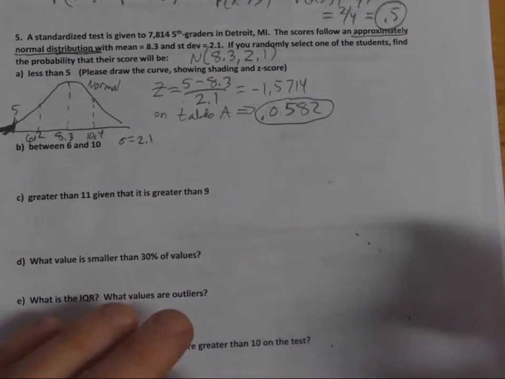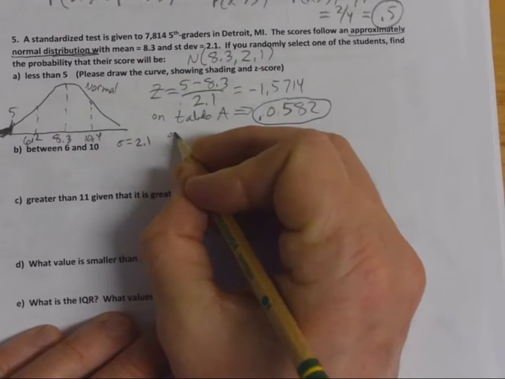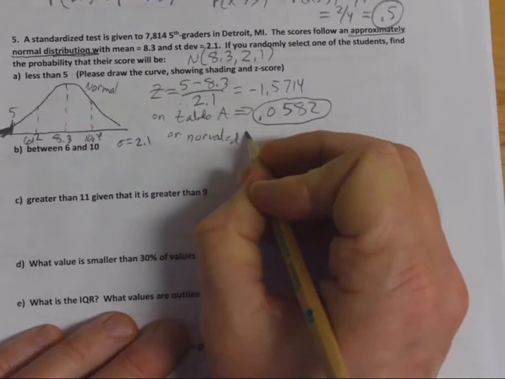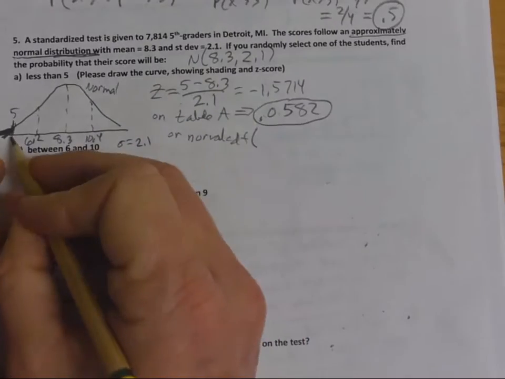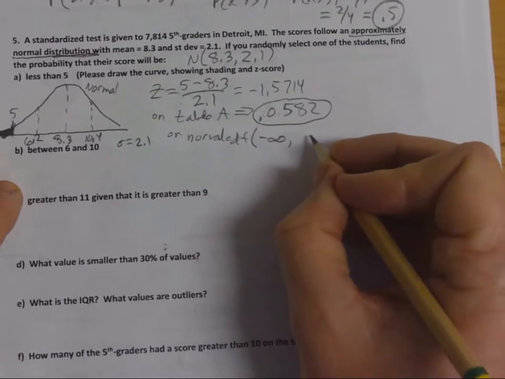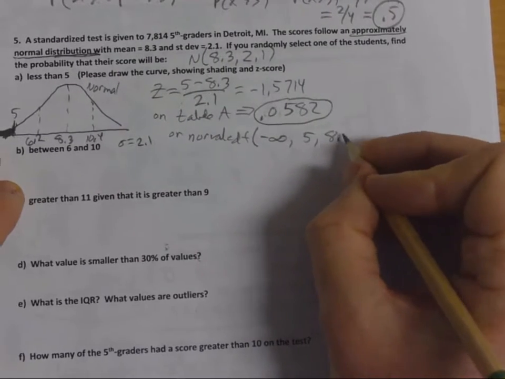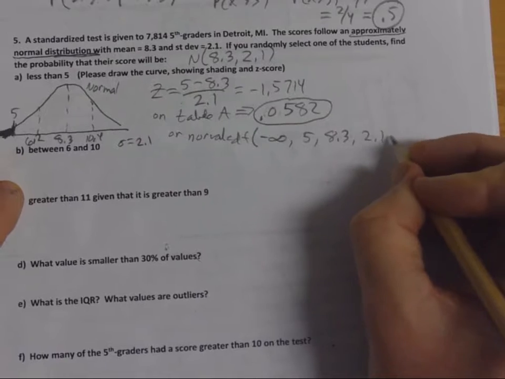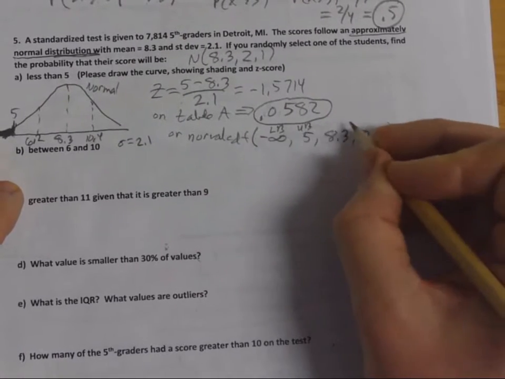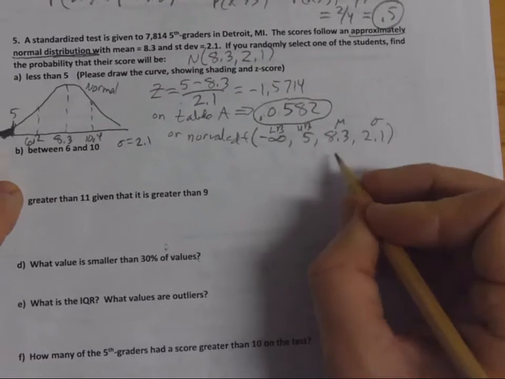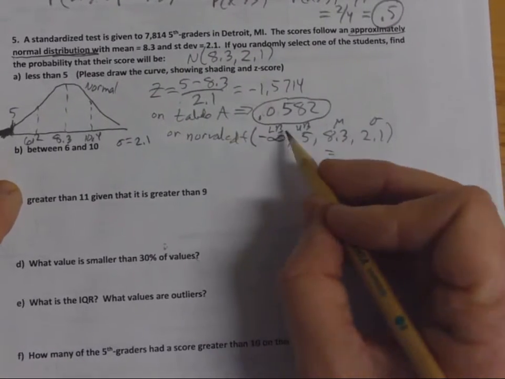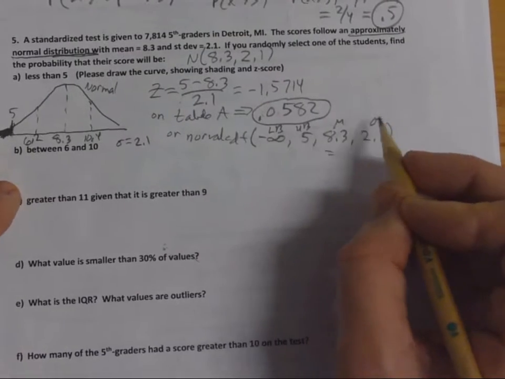Now, of course, to use your calculator, you could just do this. We'll use normal CDF, and my left bound on this is negative infinity to 5. My mean is 8.3, and my standard deviation is 2.1. So that would be my lower bound, my upper bound, my mean, and my standard deviation. I've labeled it as normal. I've labeled my parameters. Don't just write the numbers. To get full credit, you have to label your parameters.